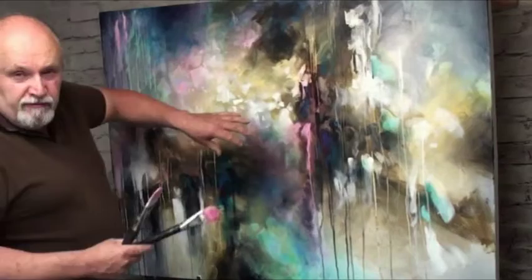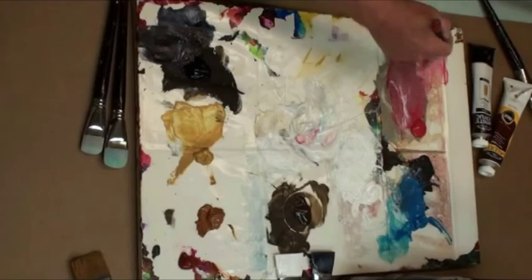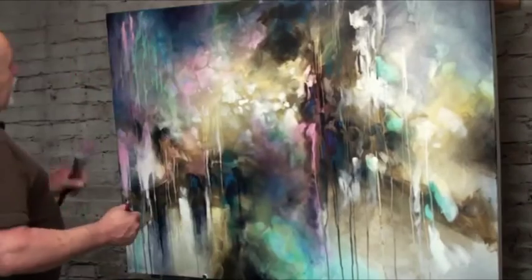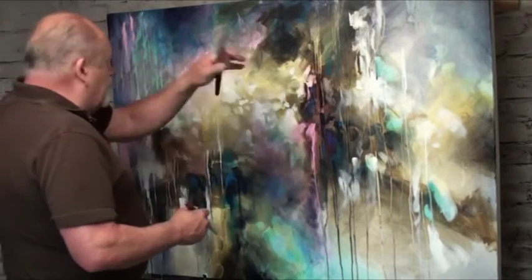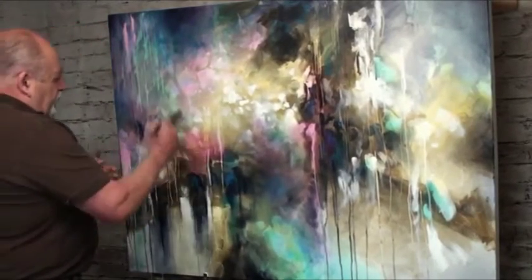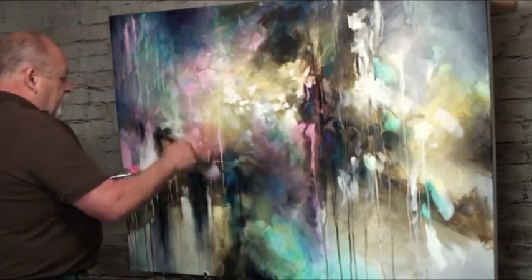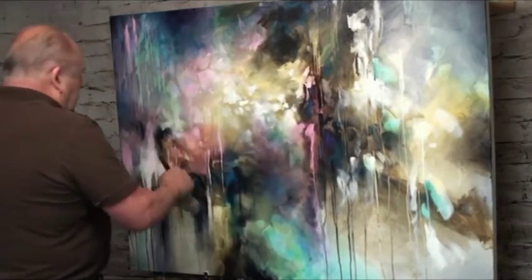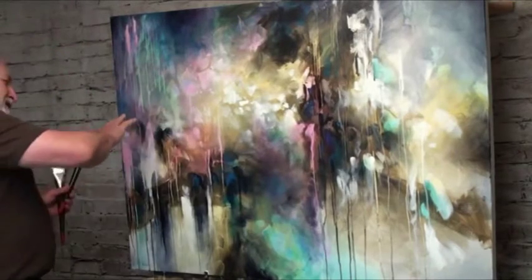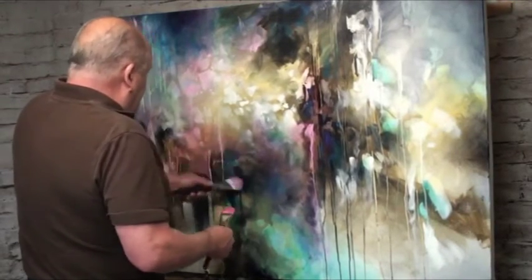The only thing that motivated me to put that right there is balance. I don't want to get too spotty, boom, boom, boom, boom, boom. I want to keep some of the areas just get a nice even flow of that color without creating pattern.